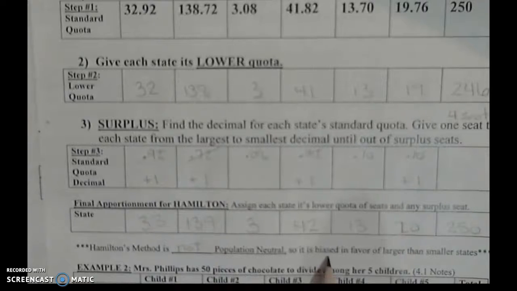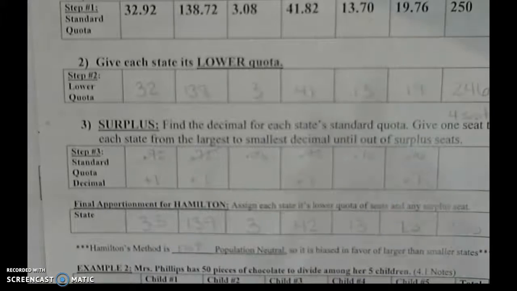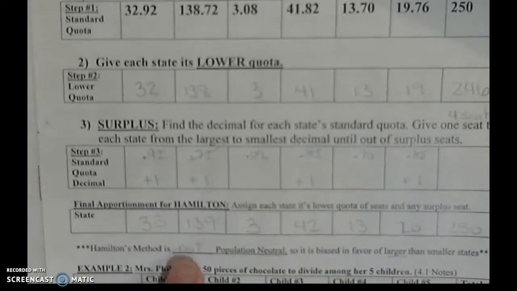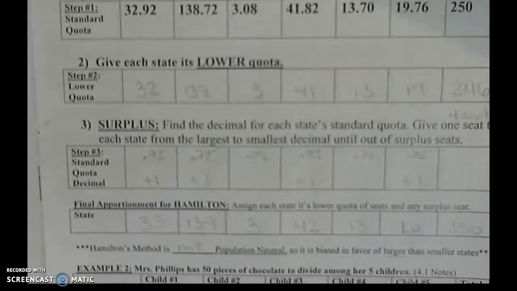It is biased in favor of larger than smaller states. Okay, so if somebody asks, are they getting their fair share, then it really is going to depend. But the Hamilton method is not population neutral. All right.